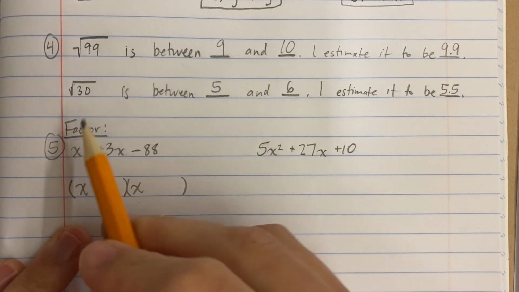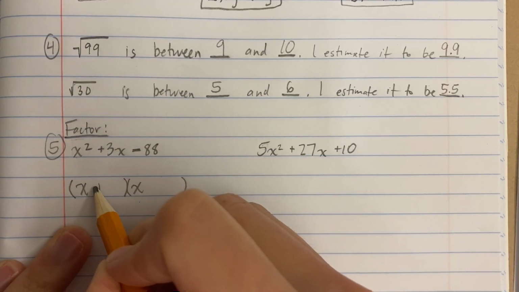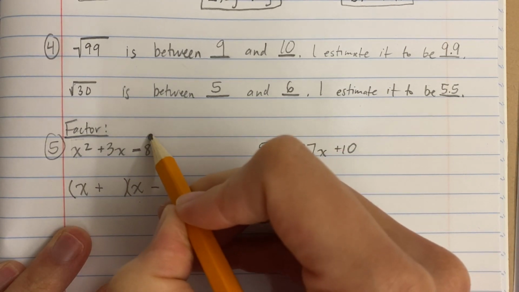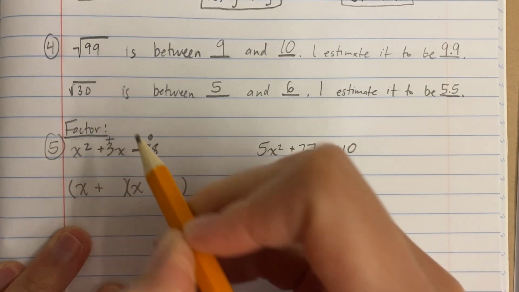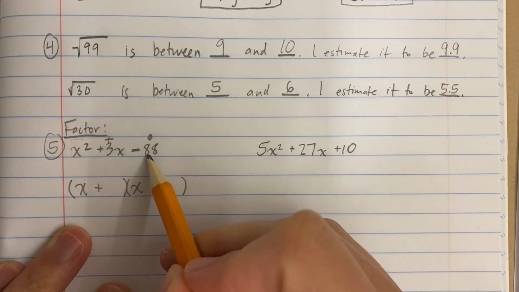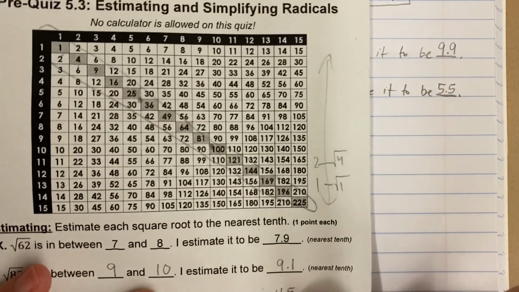Here, I notice that there's just one x out in front, so I know right away I can do this. Okay, I notice that I'm multiplying to a negative. So the only way is to have a positive and a negative. And what I need is two numbers that multiply to negative 88 and add to 3. Now, because I have a positive and a negative, what I need is two numbers that multiply to 88 and subtract to 3. You can use this.